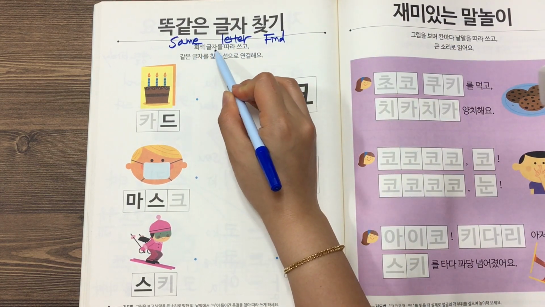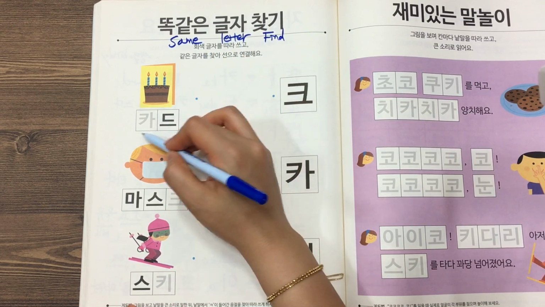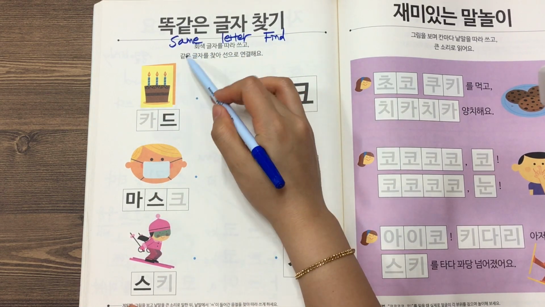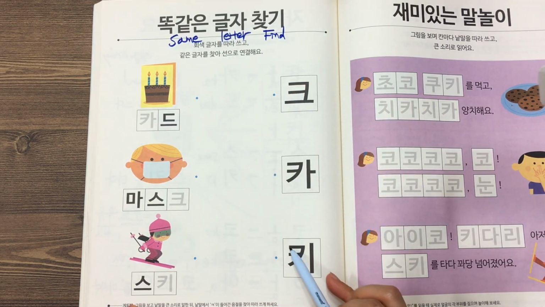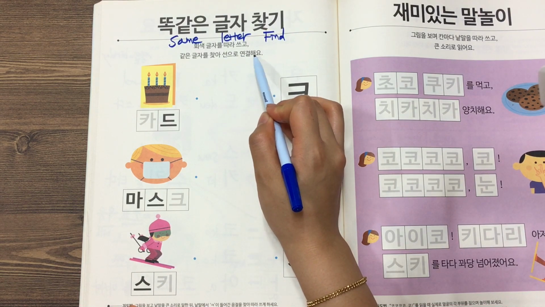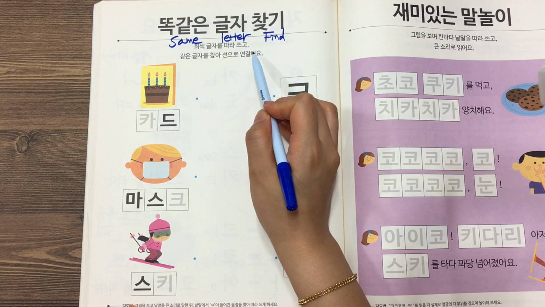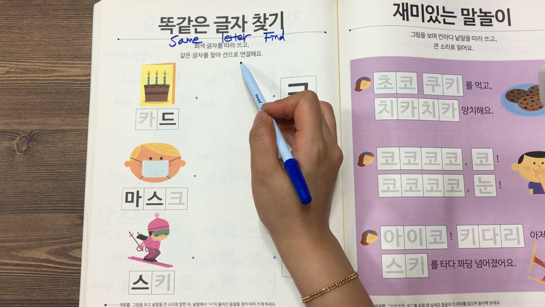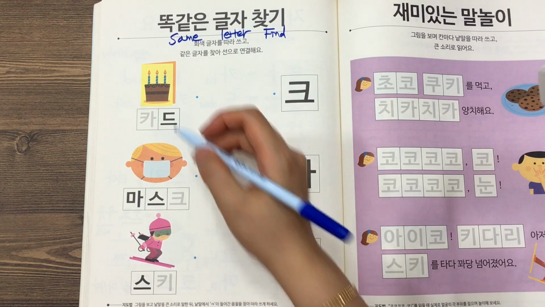회색 글자를 따라 쓰고, write the gray color letter, and 같은 글자를 찾아, find the same letter, and connect with a line. 선으로 연결해요. 같은 글자를 찾아 선으로 연결해요. Find the same letter and connect with a line. So let's have a look.